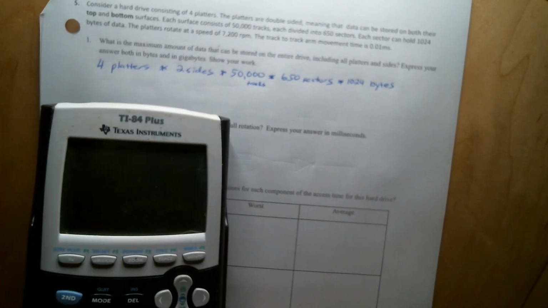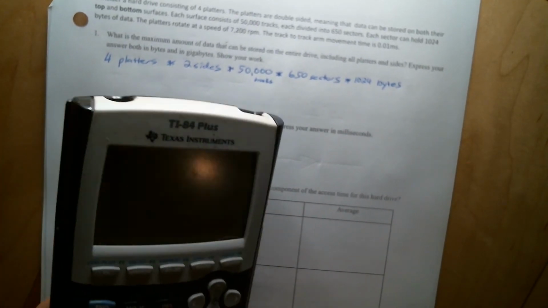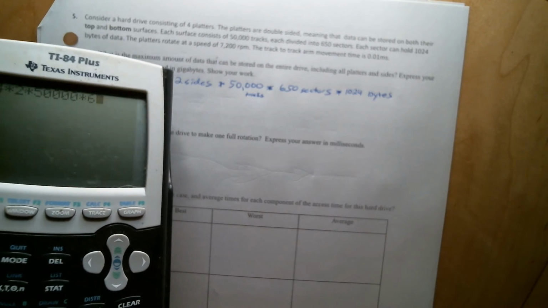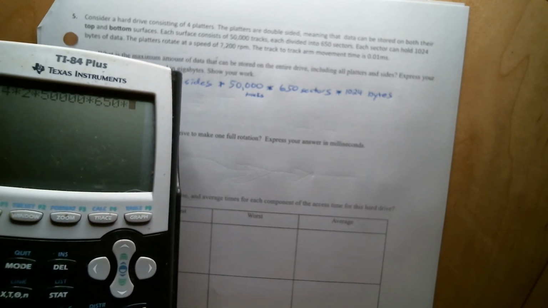All right, so on this one, we've got 4 times 2 times the 50,000 tracks times the 650 sectors times the 1,024 bytes.